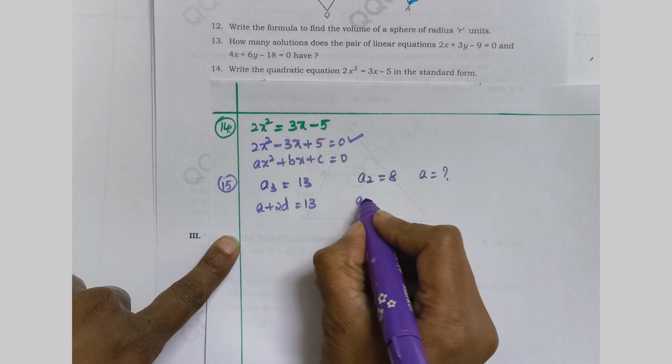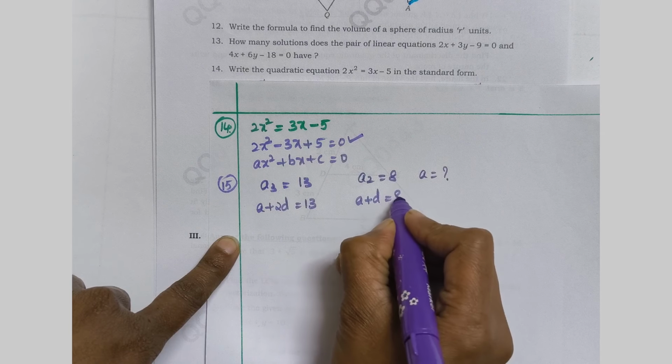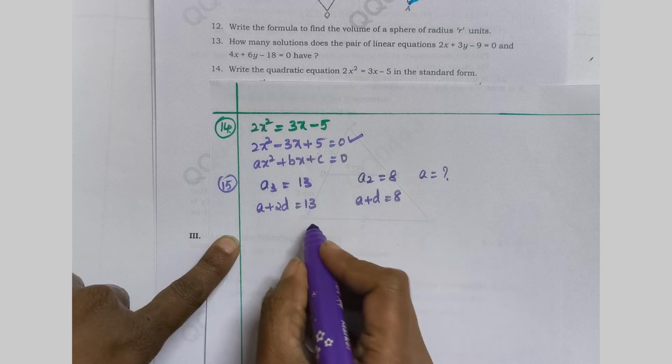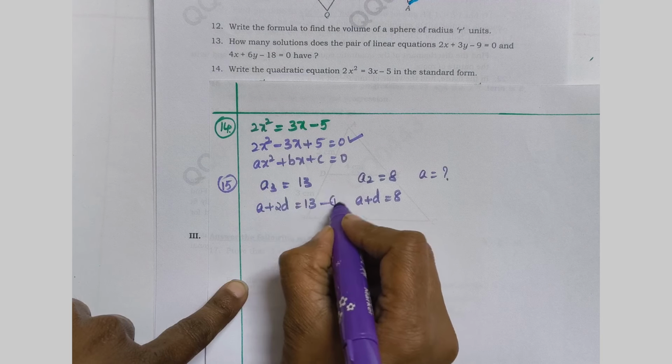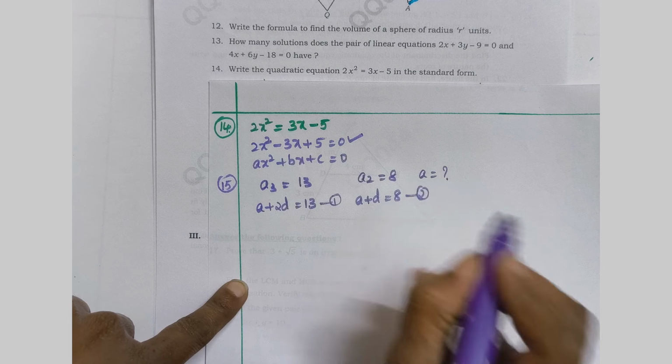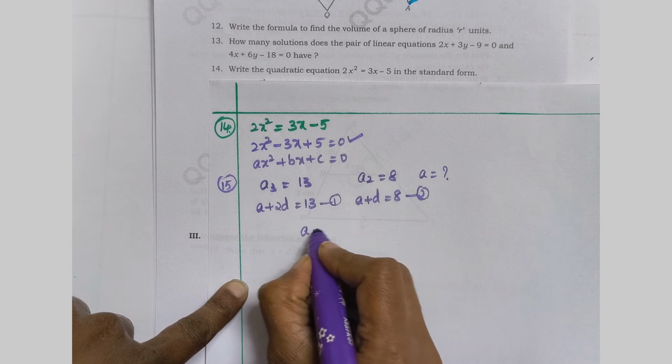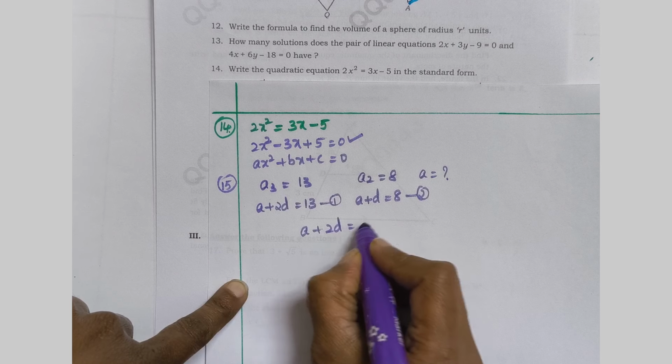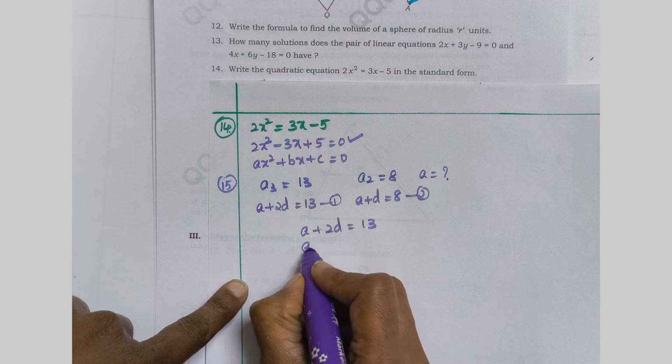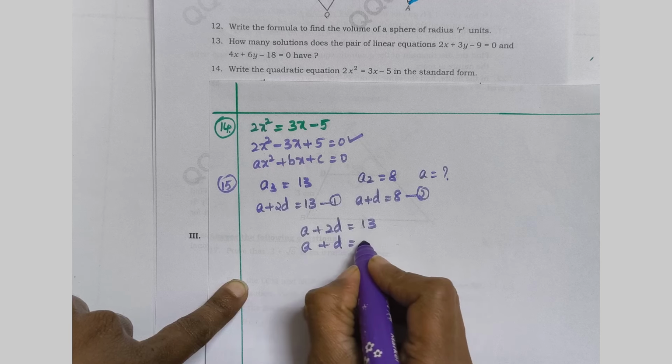A2 means we can write A plus D is equal to 8. This is the first equation, this is the second equation. These two equations we will solve. A plus 2D is equal to 13. Next, A plus D is equal to 8.